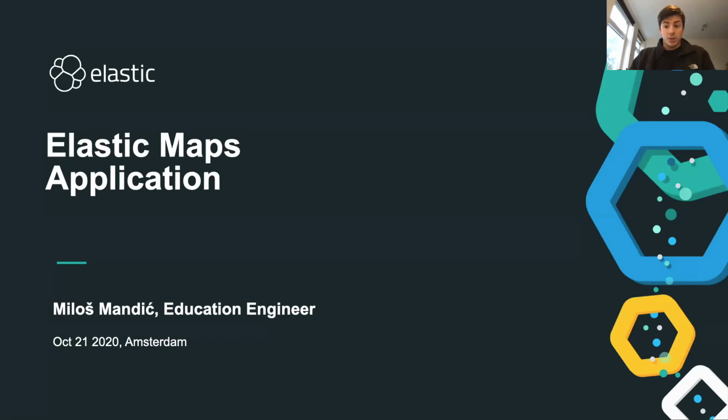My background is in software engineering. I used to work as a backend engineer for different startup companies. And interestingly enough, I started using Elasticsearch in 2015 while we were still on version 1.5. And then in the past few years, working for different companies, I've been able to use the stack for different use cases. Today's topic will be Elastic Maps application.